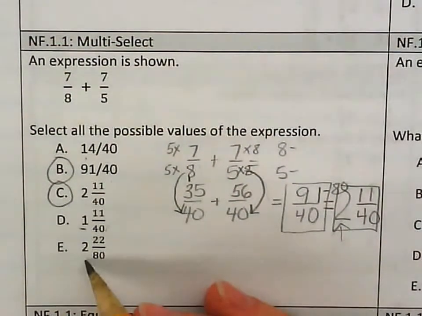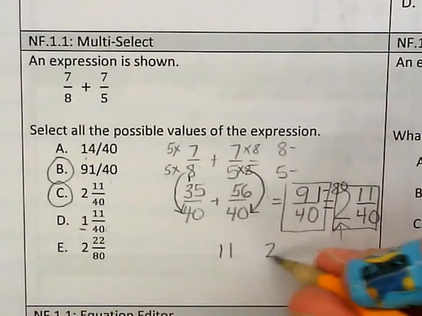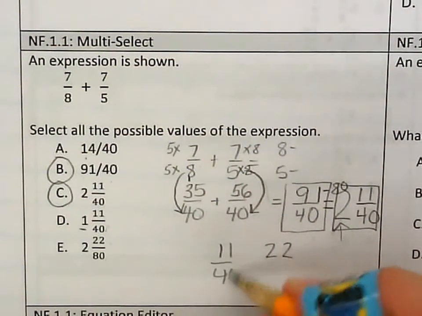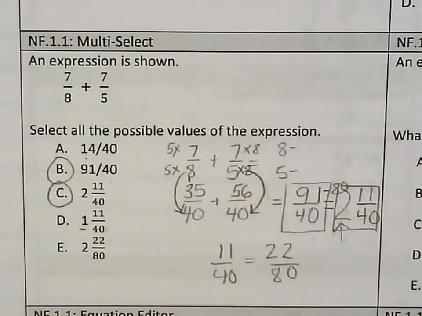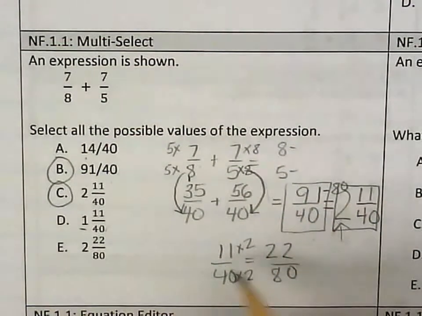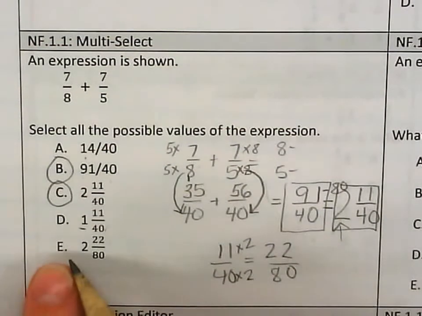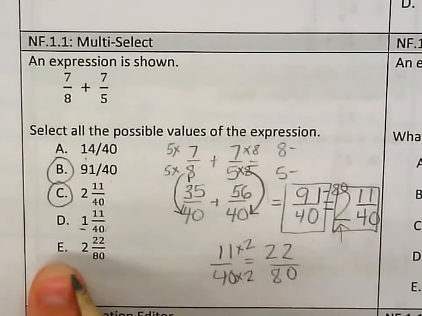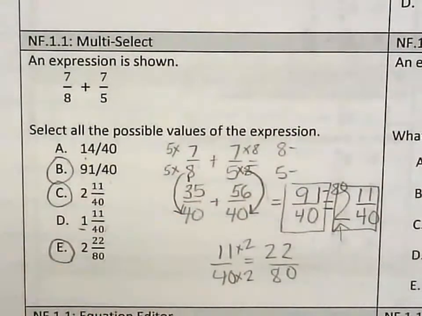And the next one says 2 and 22 80ths. Can I go from 11 to 22? 11 40ths. Is that equivalent to 22 80ths? Now the answer to that is yes, because I'm multiplying my numerator and my denominator both by 2. 11 times 2 is 22. 40 times 2 is 80. So 22 80ths is actually the same value as 11 40ths. So saying 2 and 22 80ths is the same thing as saying 2 and 11 40ths. So I'm going to go ahead and select E as well.